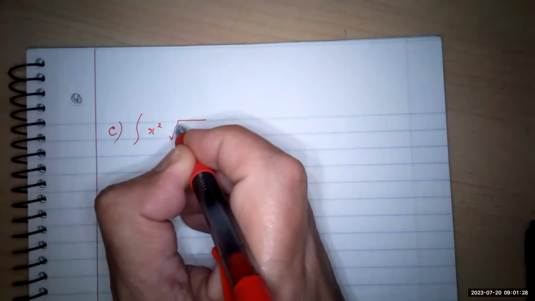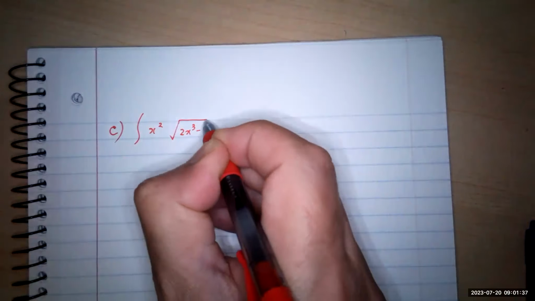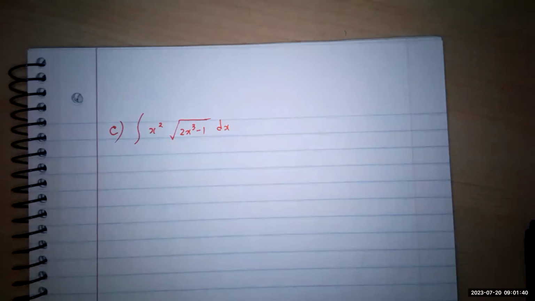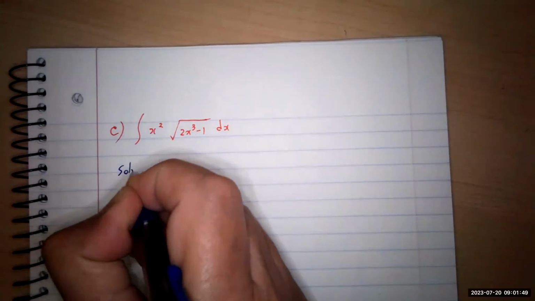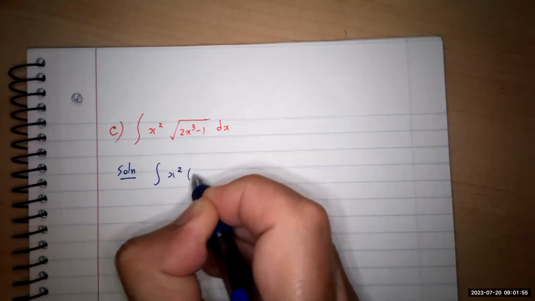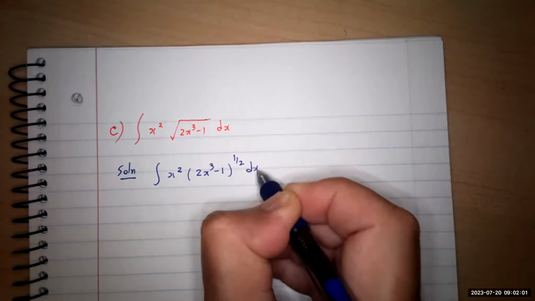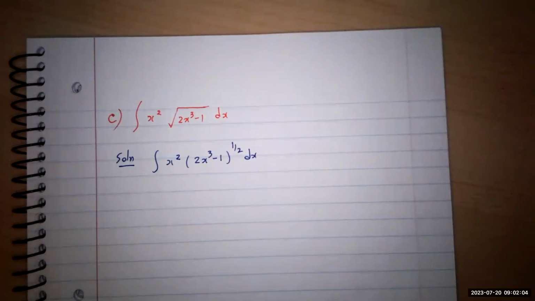Okay, you want to integrate this one, x squared radical 2x cubed minus 1 dx. There was a misprint somewhere, but this is all right. Again, you know that we switch the radical first, so we have to rewrite it. If you rewrite, it's going to be x squared times 2x cubed minus 1 to the 1/2 dx. That's it. Again, there is something inside the parentheses.